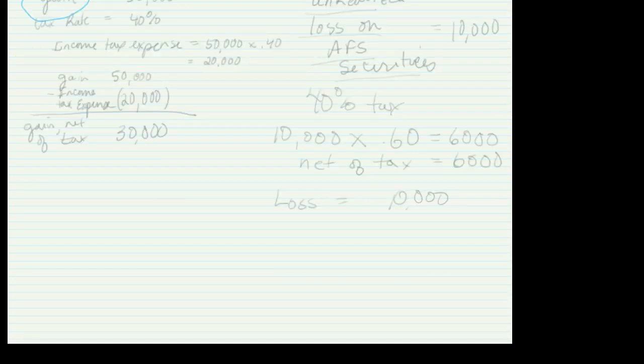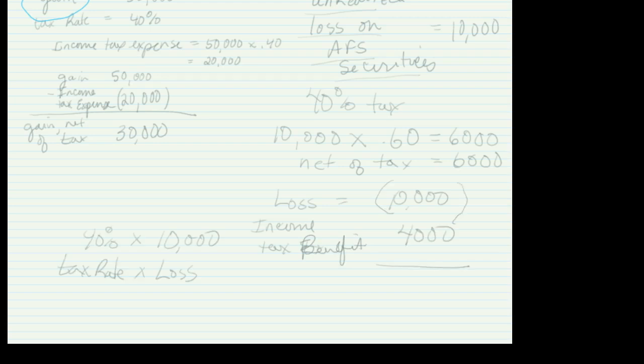Doing it the longhand way, as we did with the gain, you have the loss, subtract out the income tax benefit, 40% times $10,000. And let's remember to put parentheses around our loss. The loss amount is the $10,000 loss. You add back the income tax benefit, and you end up with a net loss of $6,000.